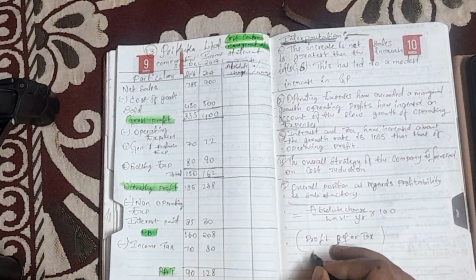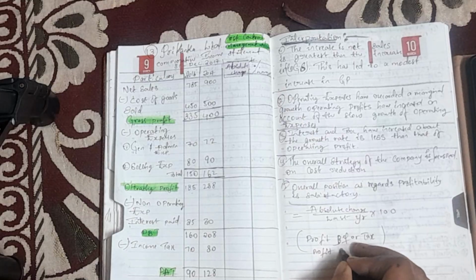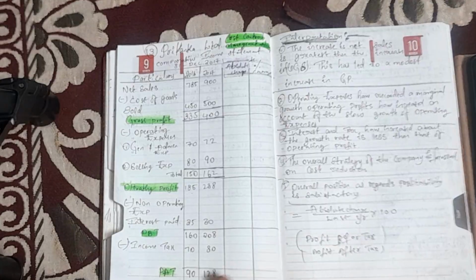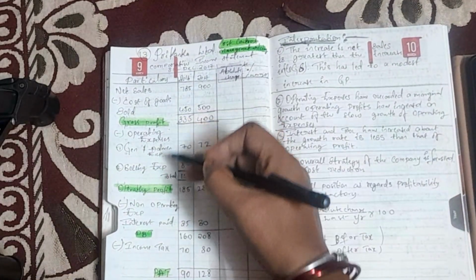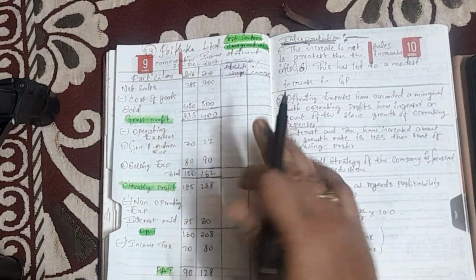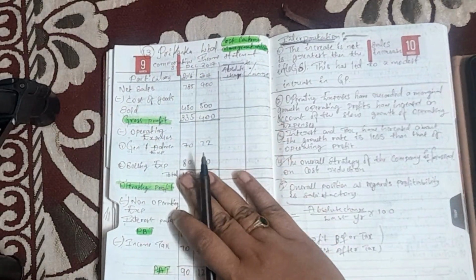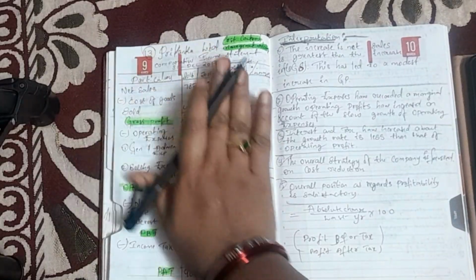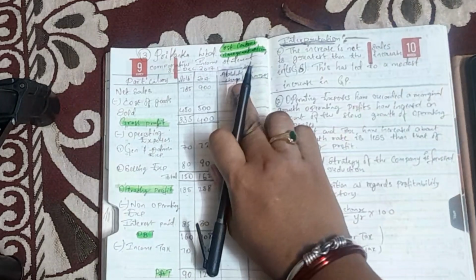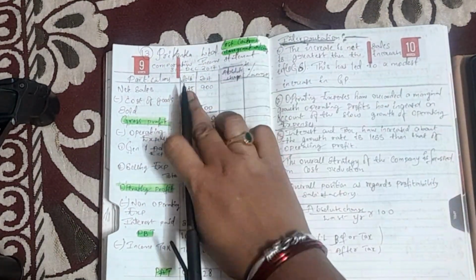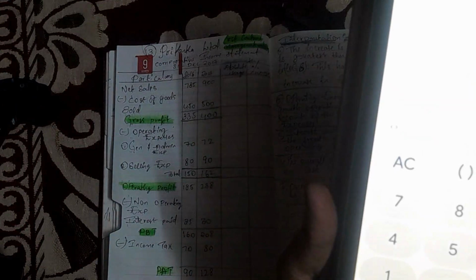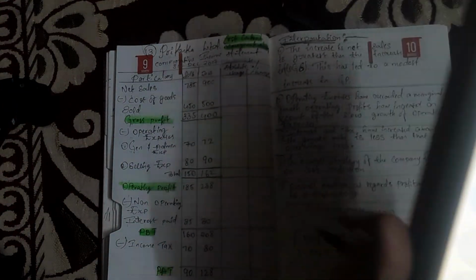PAT stands for profit after tax, right? So you got profit after tax. First gross profit, operating profit, profit before tax, and profit after tax. We have estimated the values for 2016, the base year, and 2017, the current year. Now you are supposed to find the absolute change. 785 minus 900, or rather 900 minus 785, how much did you get, friends?